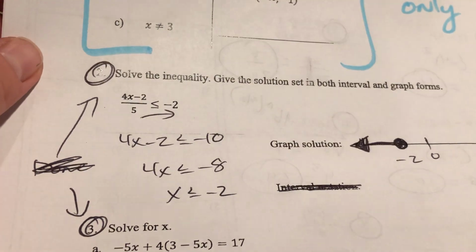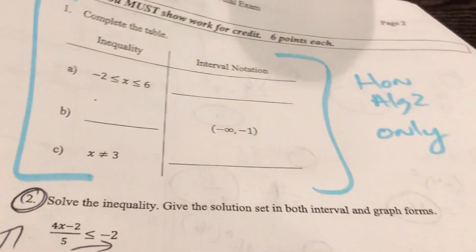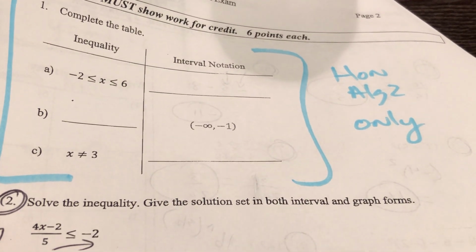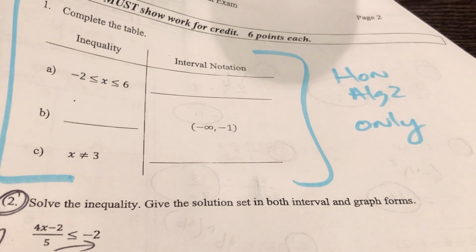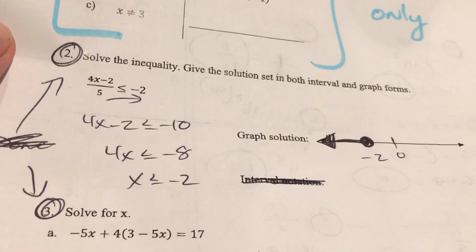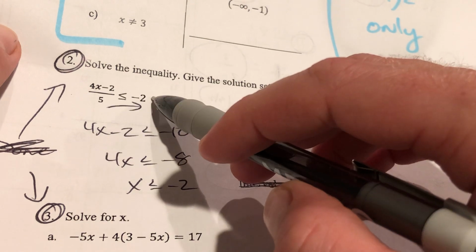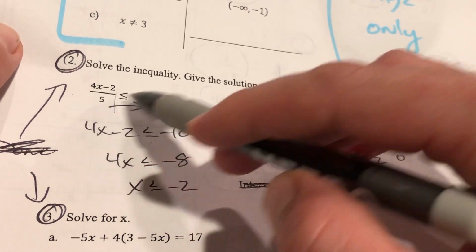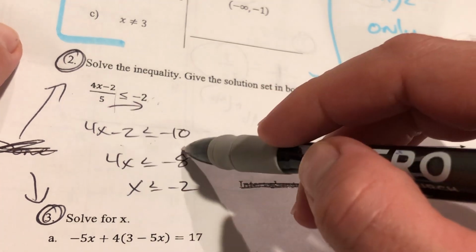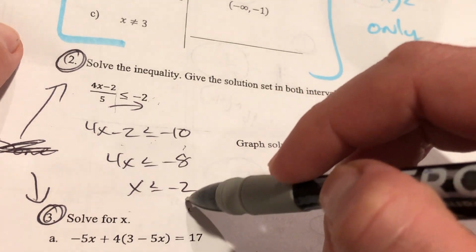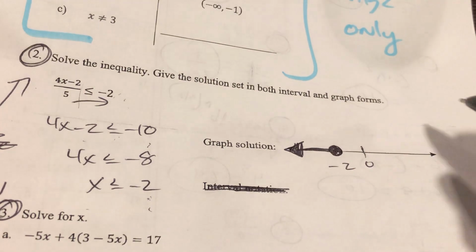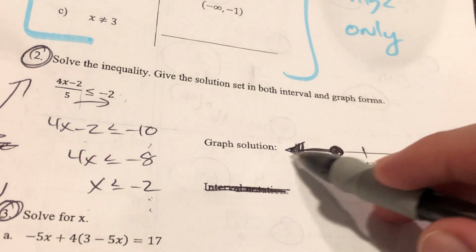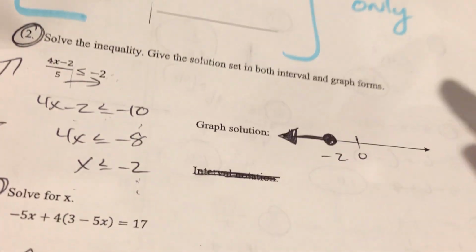Then on the next page, again, the top, just like before, it's almost a duplicate of the other final exam, Honors Algebra 2 only. This is for everybody. I'm going to multiply by 5. I didn't multiply by negative 5, so don't flip the inequality. Multiplying this side and that side by 5. Add 2 to both sides, divide by 4, a positive 4. X is less than or equal to negative 2. Negative 2, close that circle, shade to the left. Don't worry about interval notation.